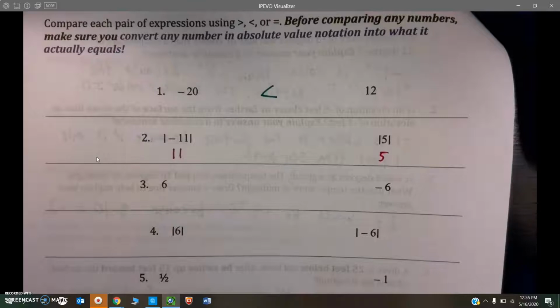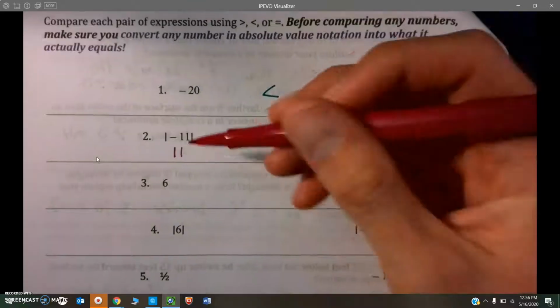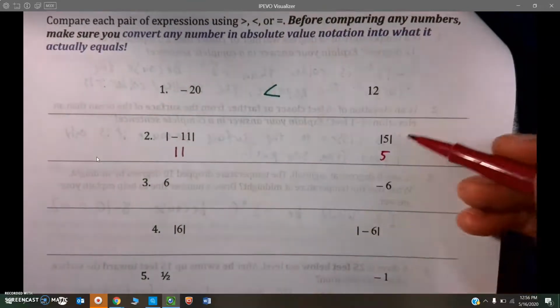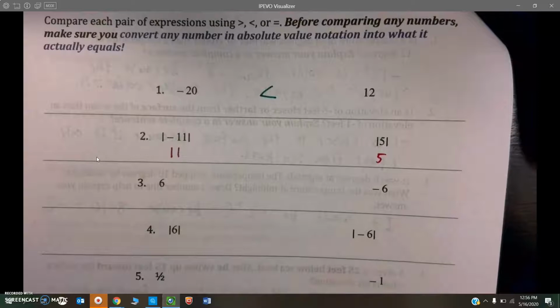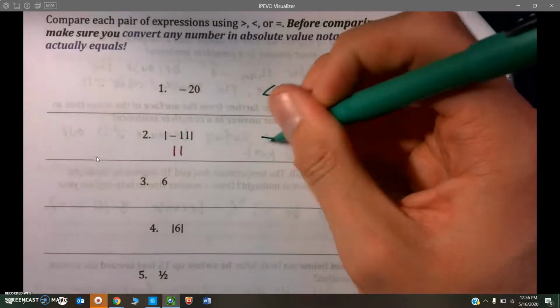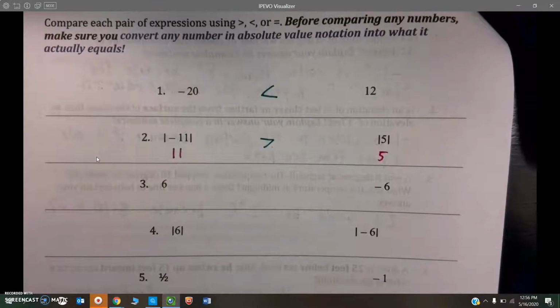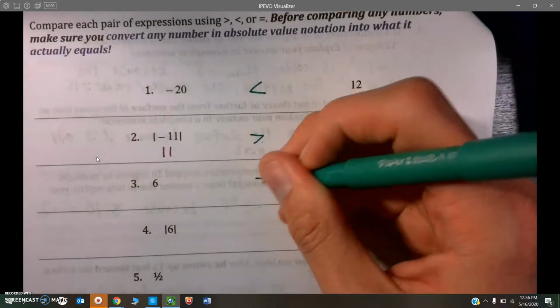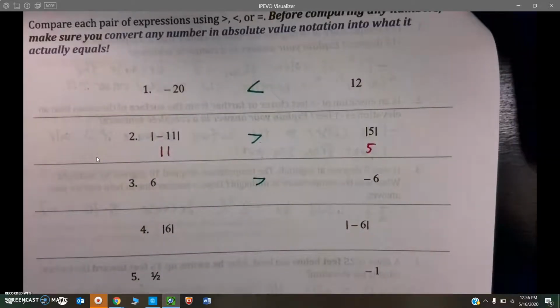And we always measure distance from 0 in positive terms. So negatives will become positive, positives will stay positive. And now that we have solved this, we can clearly see that 11 is greater than 5. So the absolute value of negative 11 is greater than the absolute value of 5. Next one, 6 and negative 6. Once again, positives are always greater than negatives.